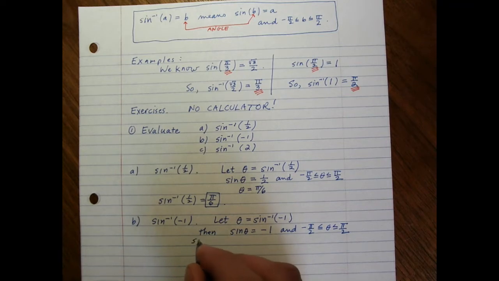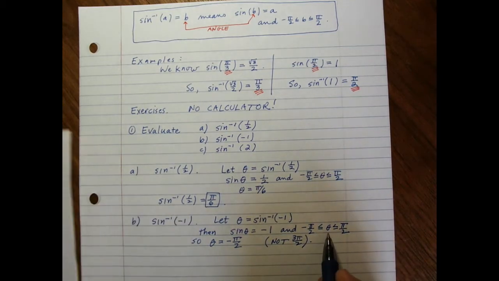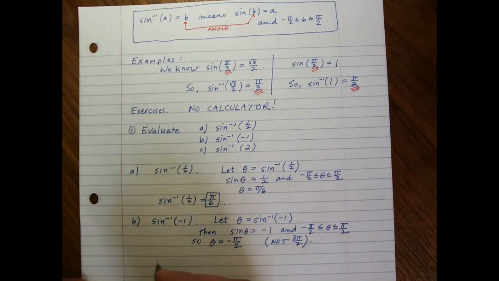So theta is equal to negative pi over 2, not 3 pi over 2. Again, we're not allowed to use that value because it doesn't fall within our restricted interval. Sine inverse of -1 is negative pi over 2.